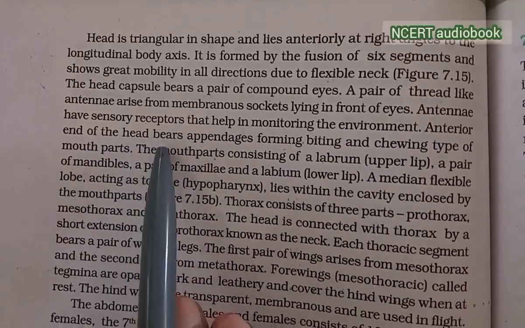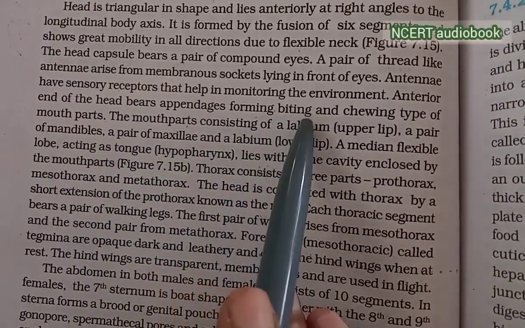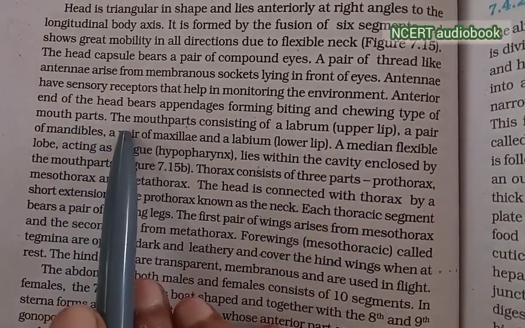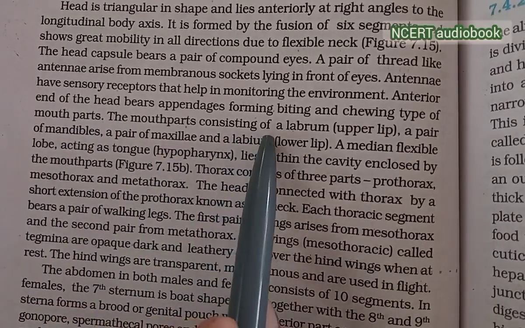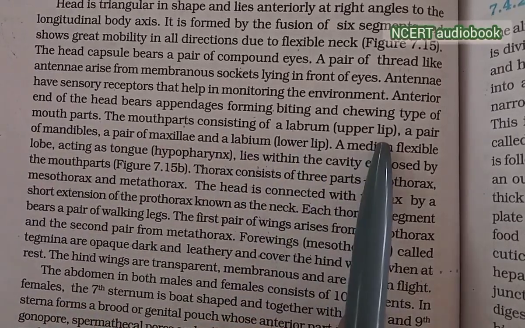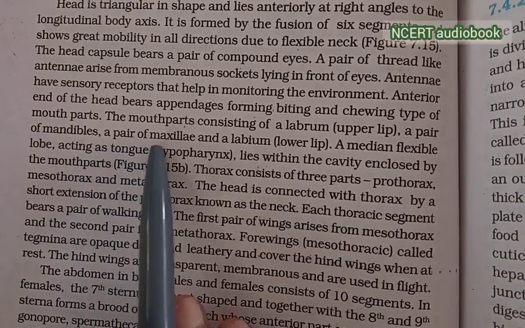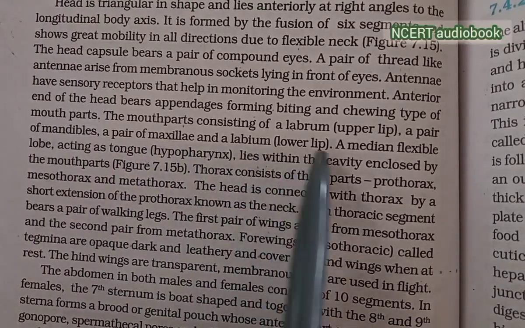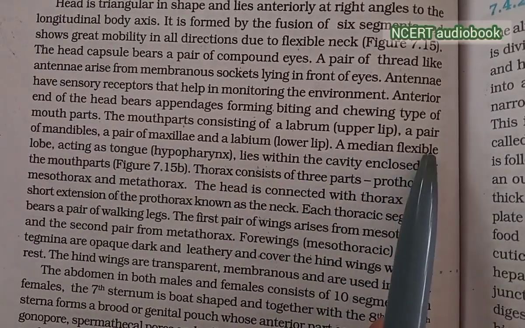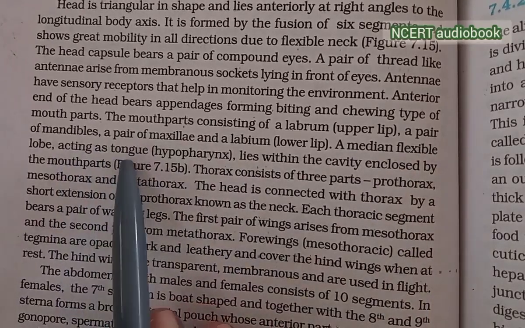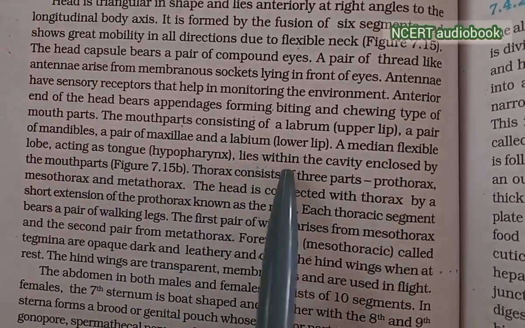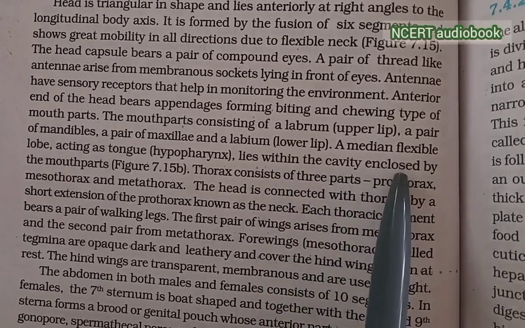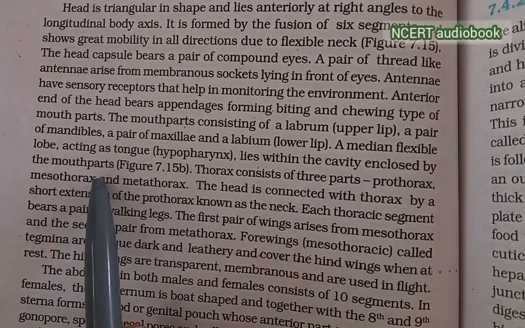The anterior end of the head bears appendages forming biting and chewing type mouth parts, consisting of a labrum, upper lip, a pair of mandibles, a pair of maxillae, and labium, lower lip. The medial flexible lobe acting as a tongue, the hypopharynx, lies within the cavity enclosed by the mouth parts.